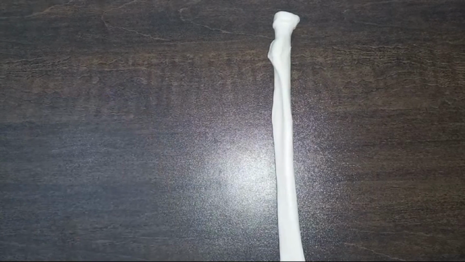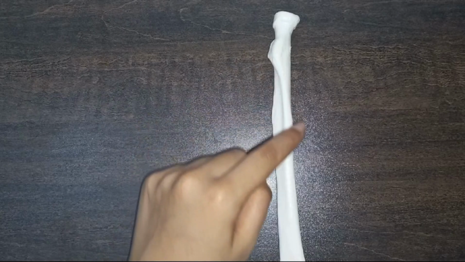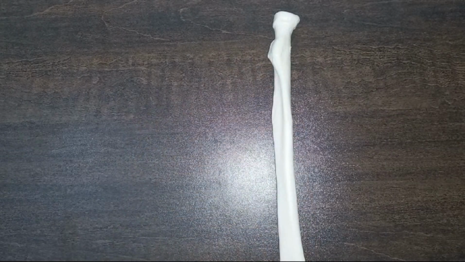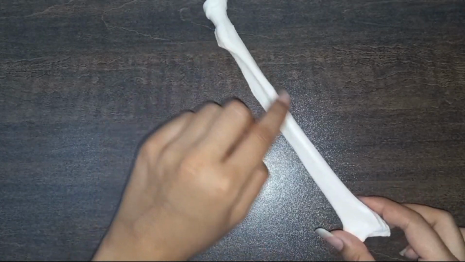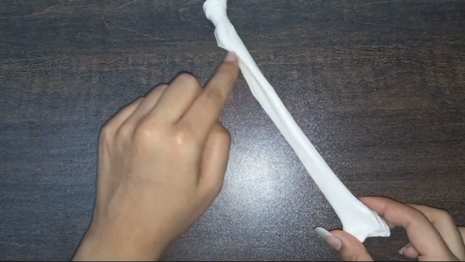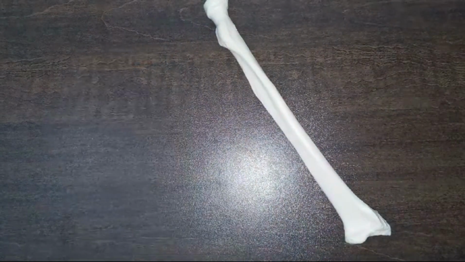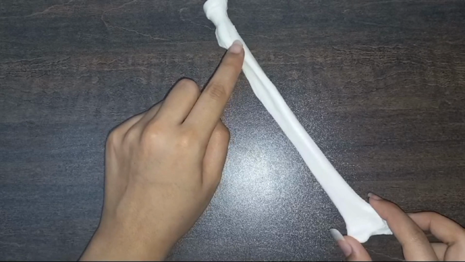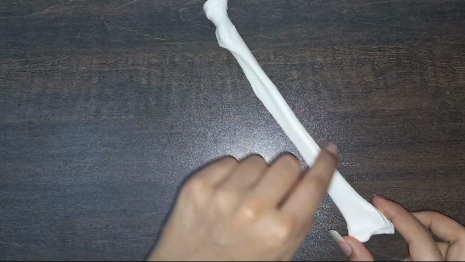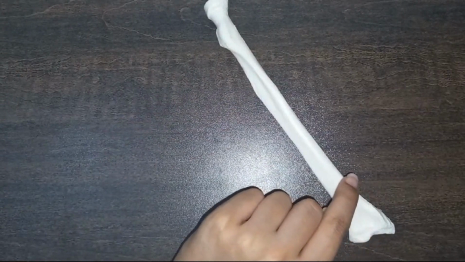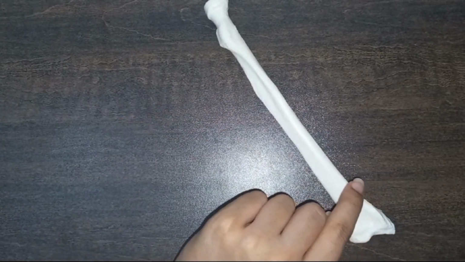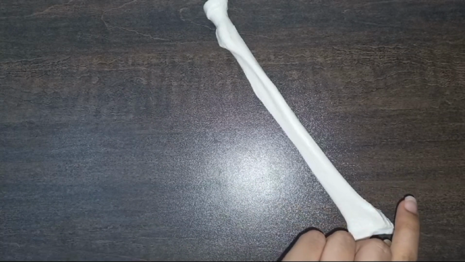The anterior border of the radius extends from the radial tuberosity to the lateral styloid process. This is the anterior border. The anterior border is oblique in the upper half and it becomes vertical as it goes down. The lowest part of the border, which becomes sharp and is crest-like, is known as the anterior oblique line.